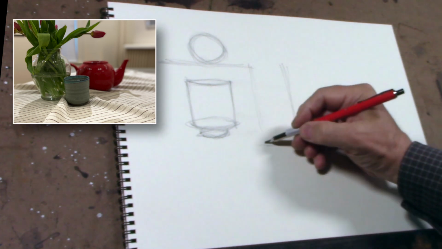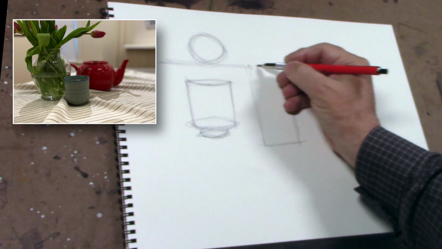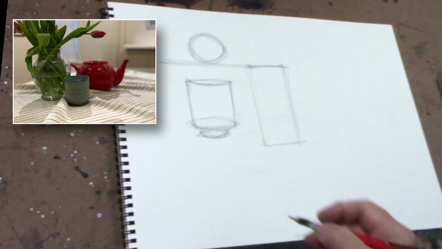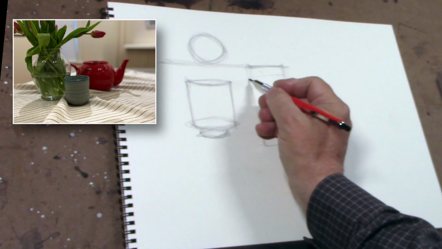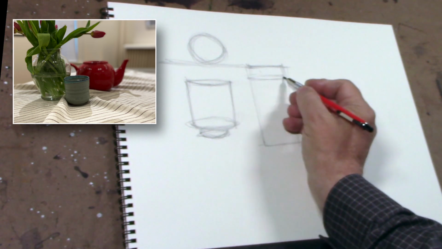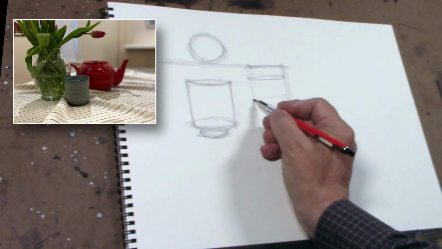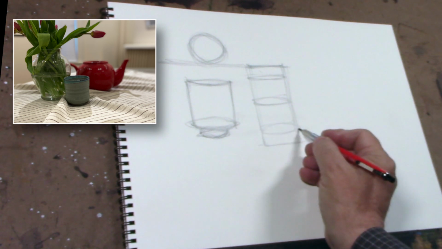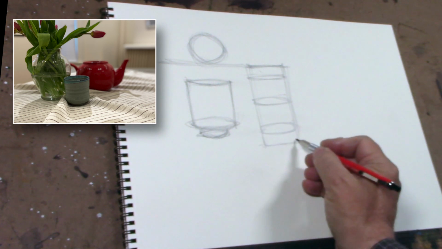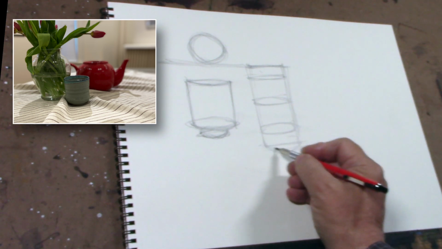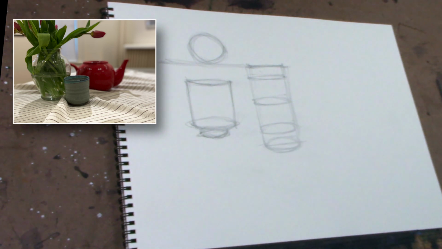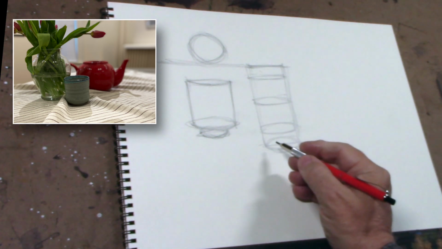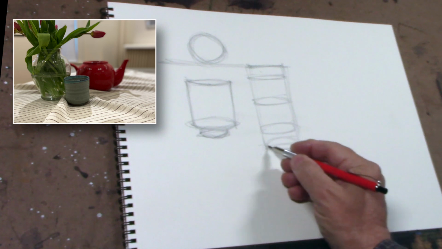So here it's basically a rectangle, but we're going to make it into a cylinder. And this part is at eye level. The top of our cylinder is at eye level. As we come down, it's going to get a little more open. So you can see how our eye level influences the openness of the ellipse.